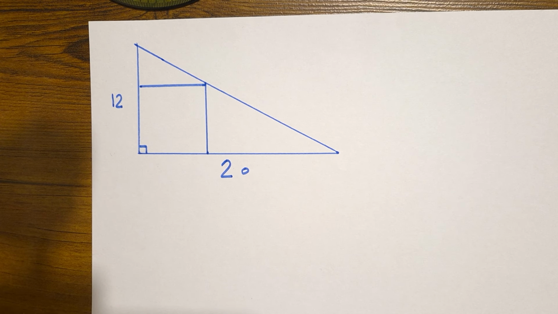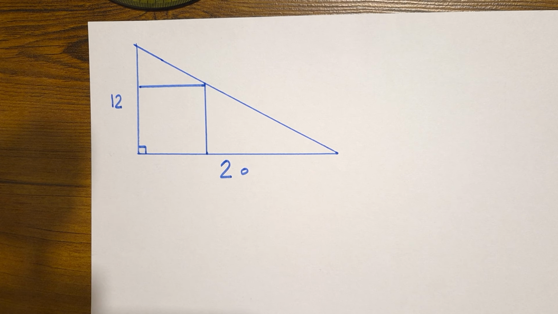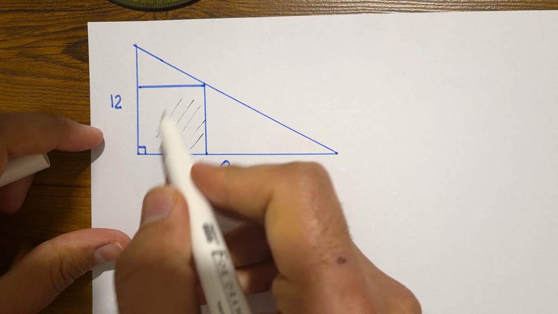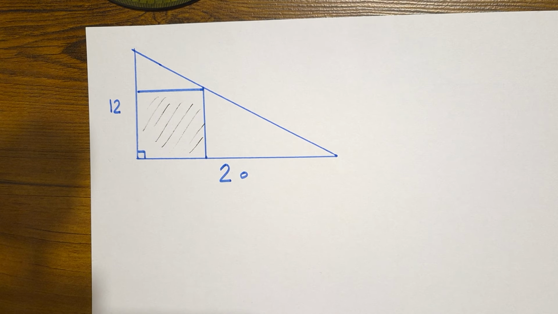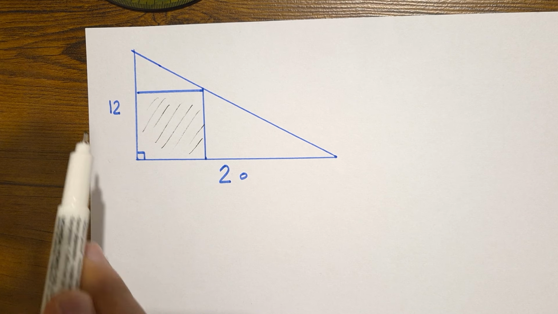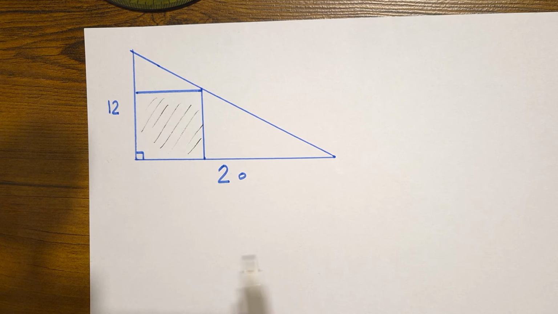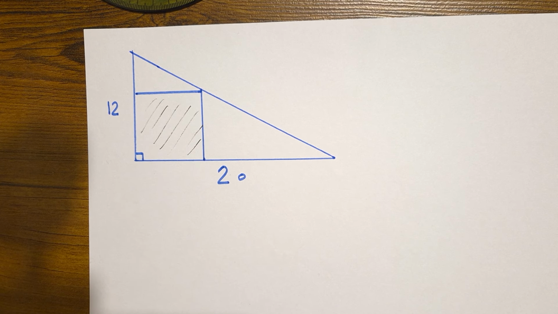So the question says, what is the area of this square that is inscribed inside this right triangle? So what is the area of the square? We have the side length of the triangle is 12. This side length is 20. So what is the area of this square?